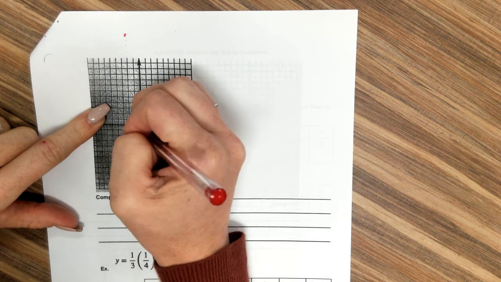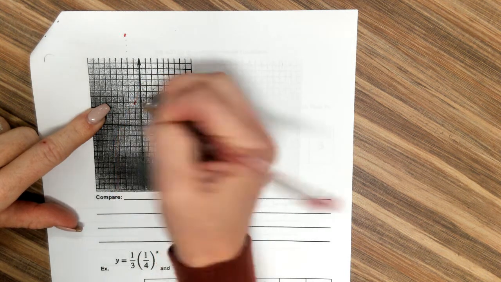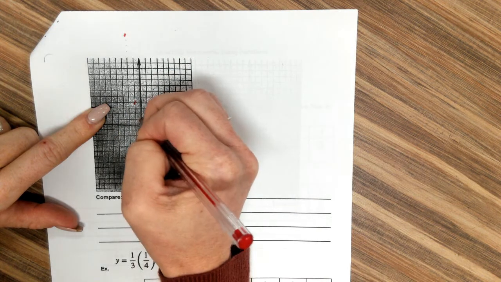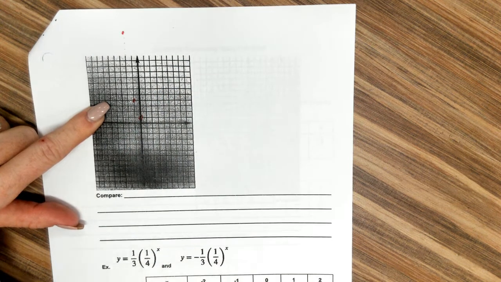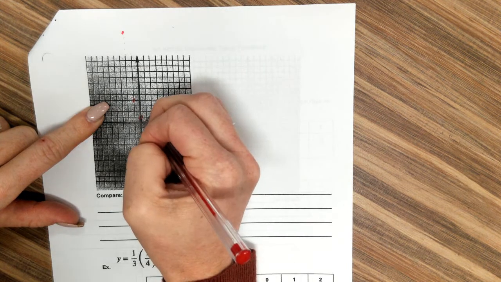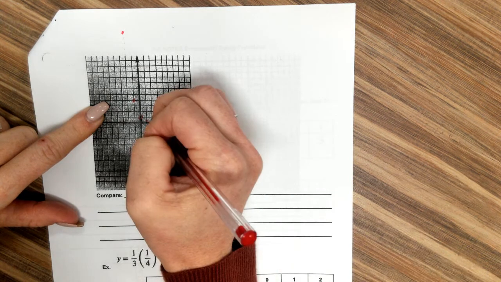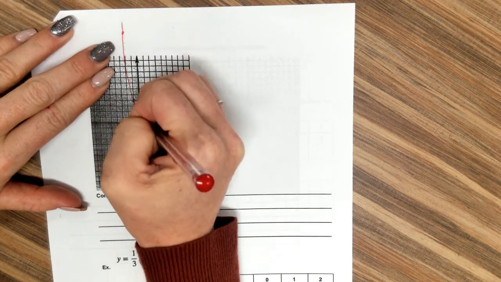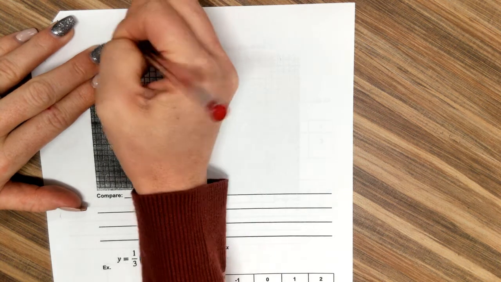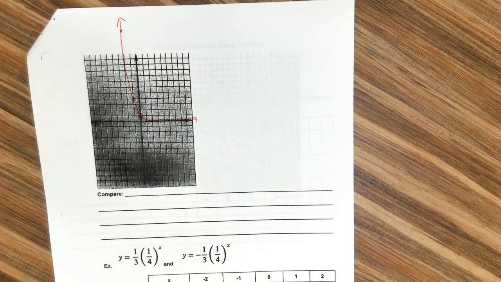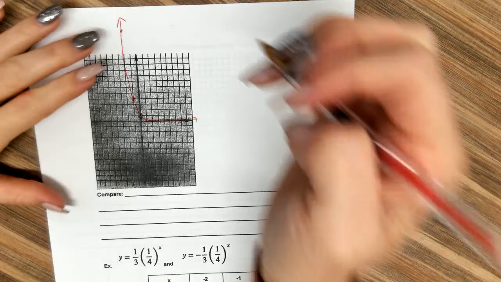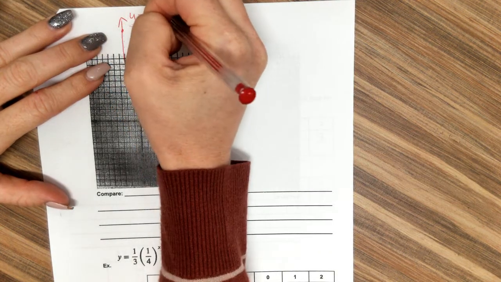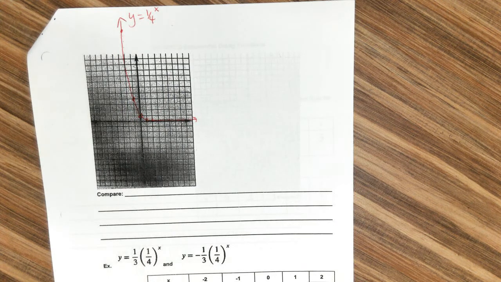Negative 1, 4, 0, 1, and then it's going to really start hugging that x-axis, 1.25 and 2.6, so something like that. Remember, exponential functions, once they approach that axis, they never touch it. They just get as close as possible to it. All right, so this is y equals 1/4 to the x power. That's the one we're going to compare them to.